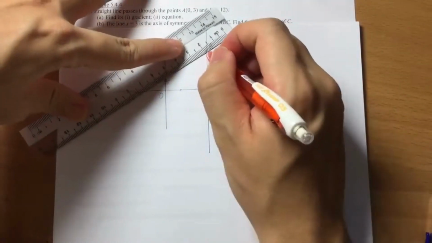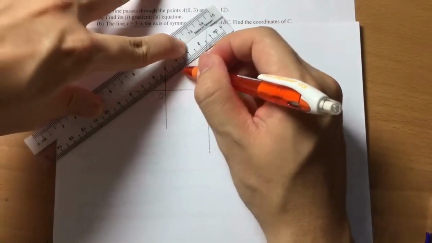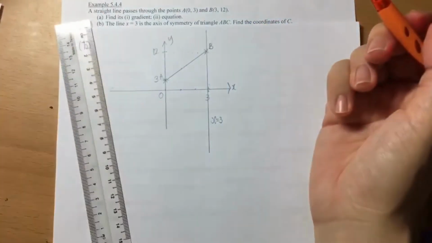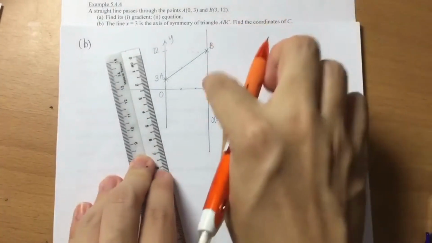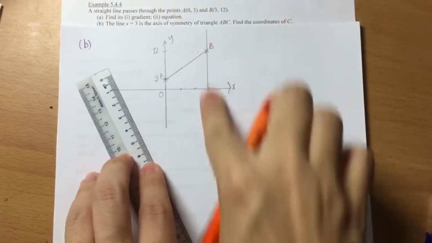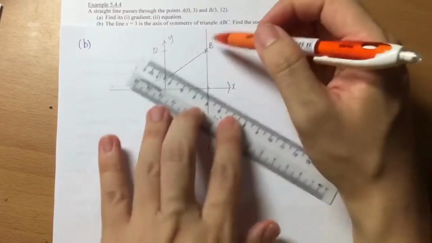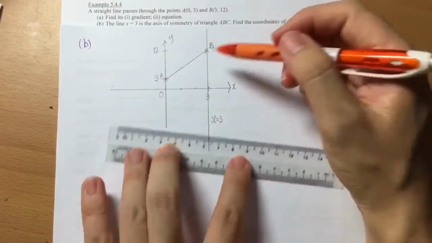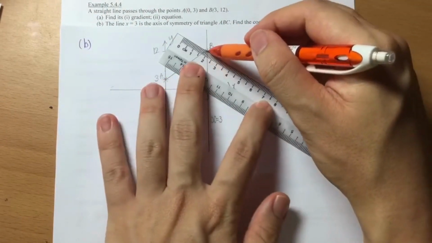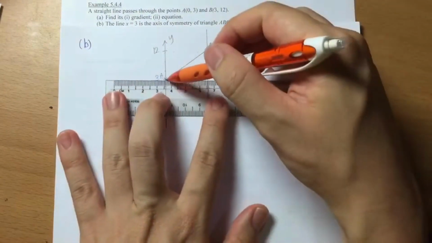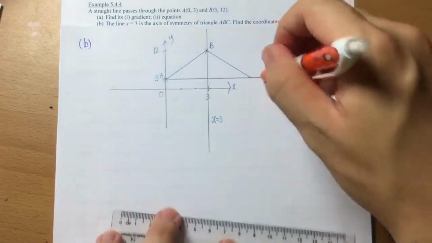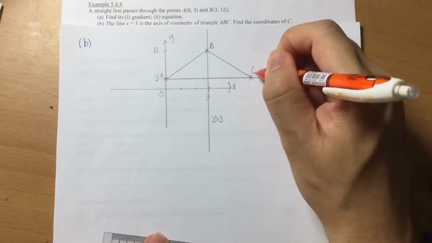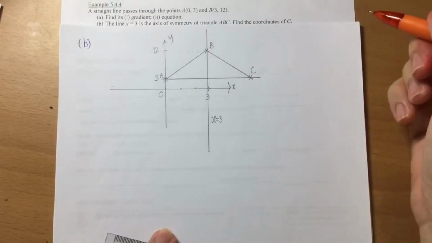That means here this will be my AB, and therefore if this happens to be my line of symmetry, that means if I reflect this over to the other side, this will be my point C.